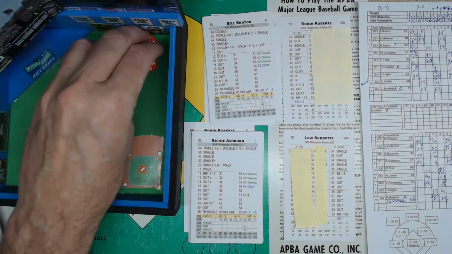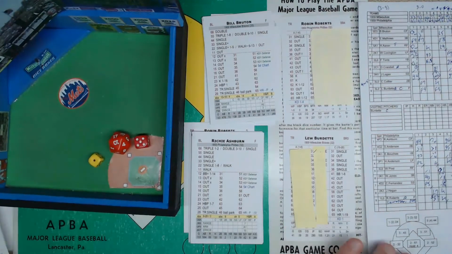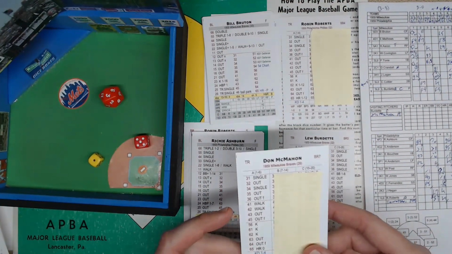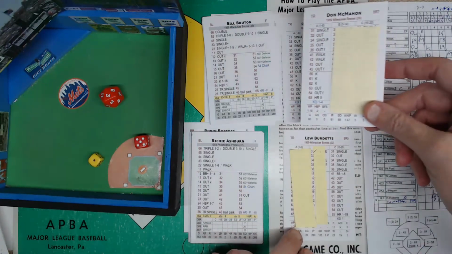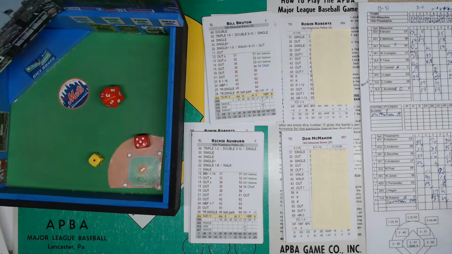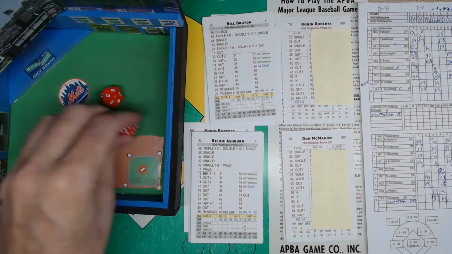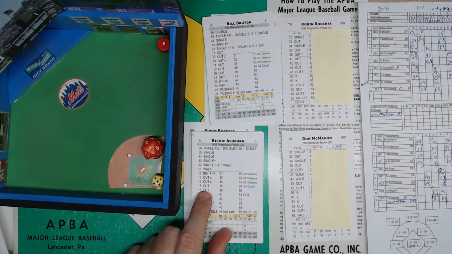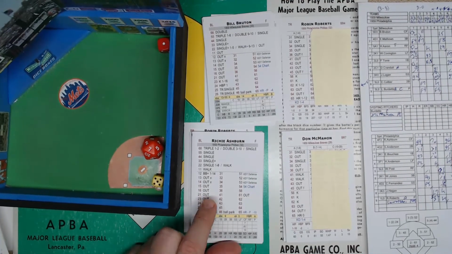So Richie Ashburn is up. Here's Lou Burdett. You know what? We're going to pull Lou Burdett. All right, just rolled for McMahon, and I rolled a 3. So he is an A pitcher here against Ashburn. And here's a pitch, and that's a 15. A 15 is going to be a fly out to left field for out number 1.